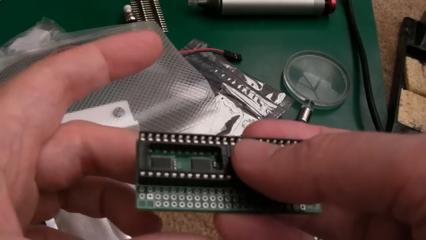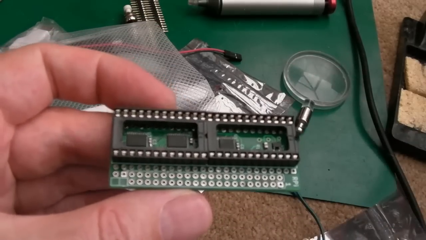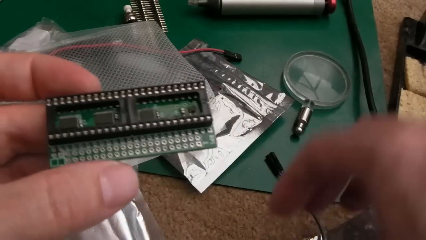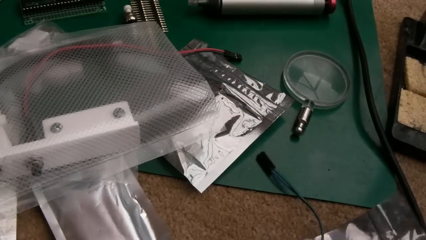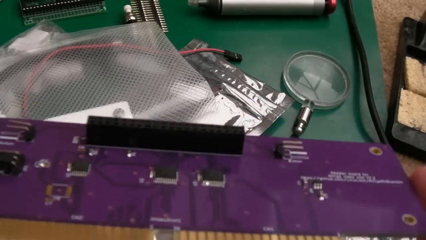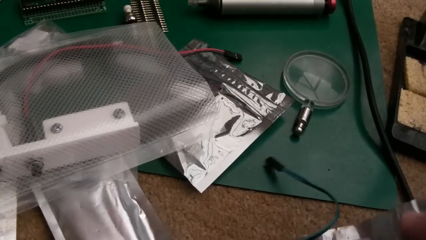It will plug into the Denise or Super Denise socket on a 500 or 500 Plus, and then your normal Denise or Super Denise goes there, and the Pi will plug into the header socket there once that's fitted. So they're doing exactly the same thing, just a different form factor. But that PCB is gorgeous, isn't it? So we'll have a look at both. So we'll start with the 500 side of things.